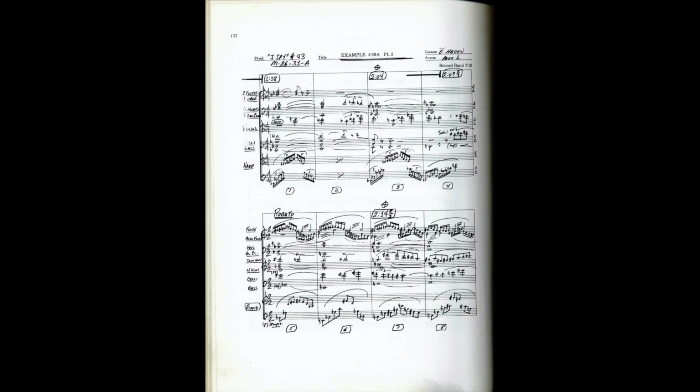A 2-bar count in the tempo of the first bar will be used to start this cue.